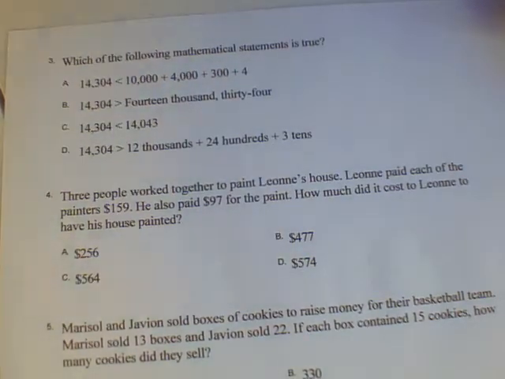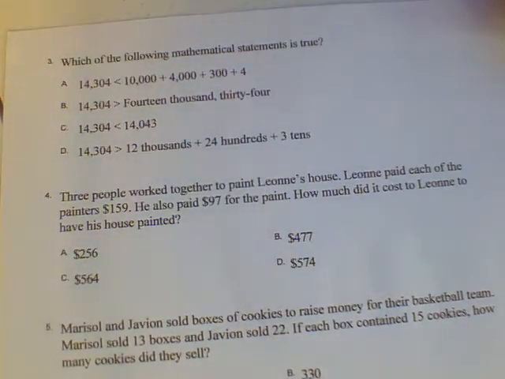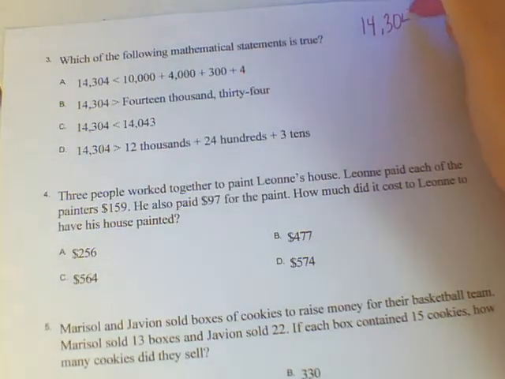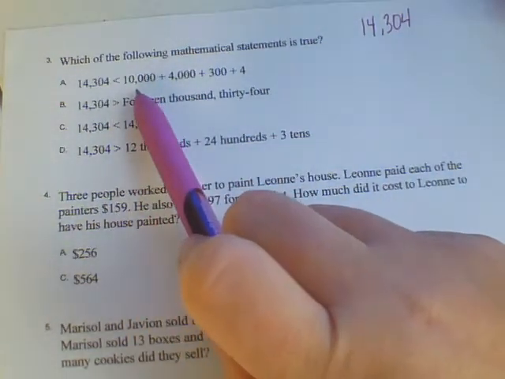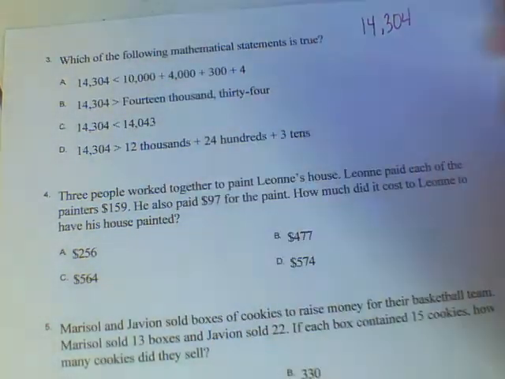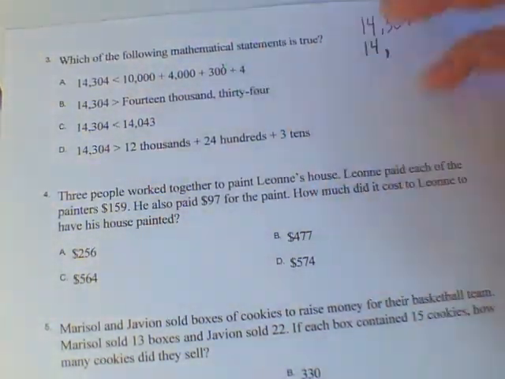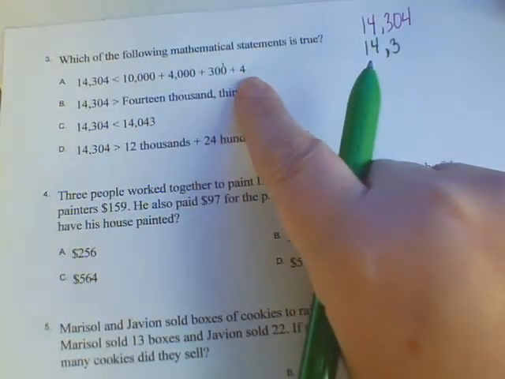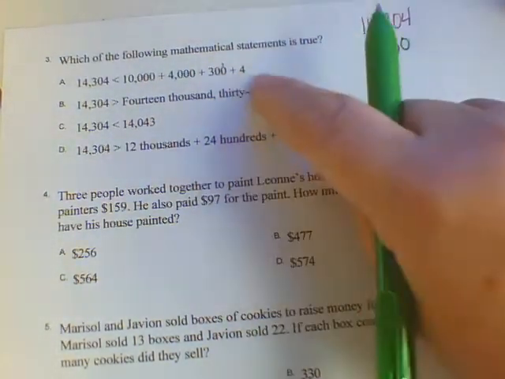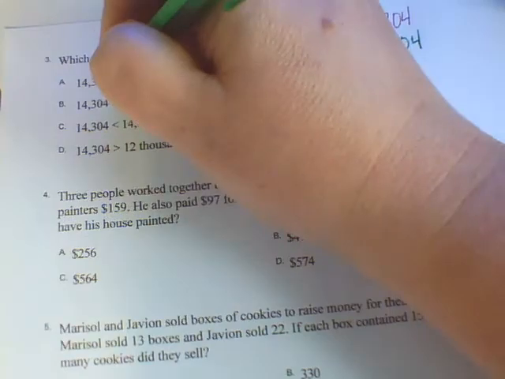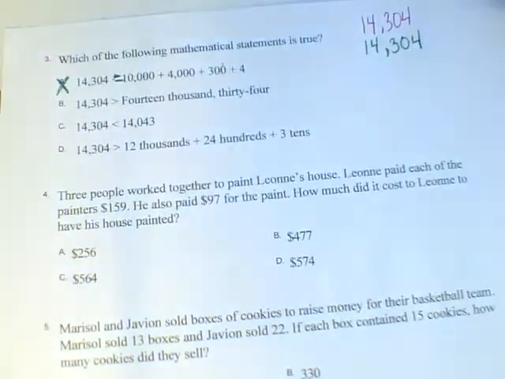Which of the following mathematical statements is true? Okay, so you're going to have to go step by step through this. So you have 14,304. And then you also have 10,000. So that's a 1 in the 10,000s place. A 4 in the thousands place. A 3 in the hundreds place. Do you have any tens? No. And then you have 4 ones. This is showing me that those are actually equal to each other. So that cannot be the right answer.